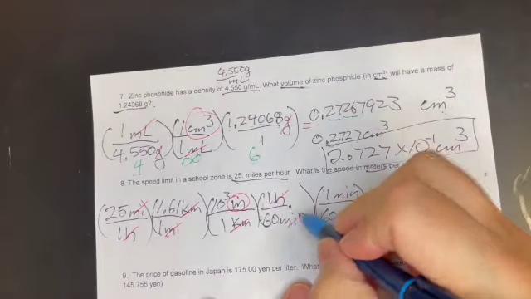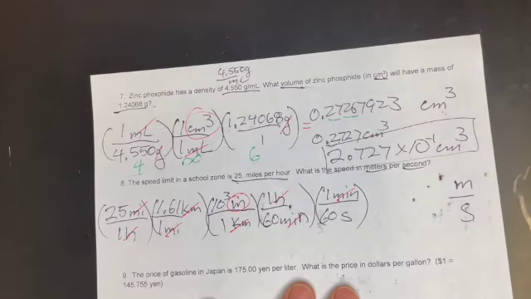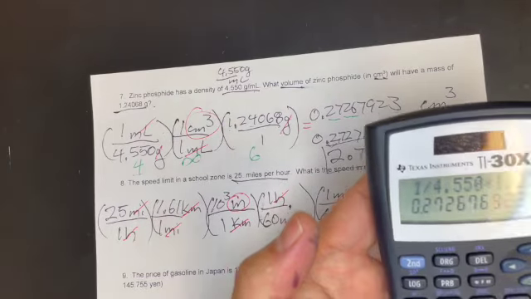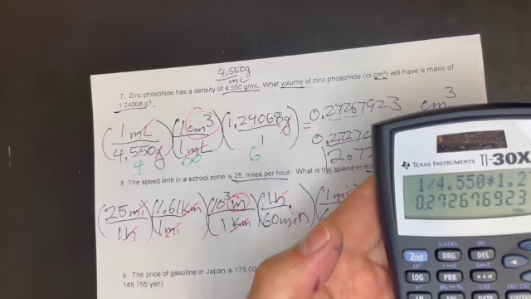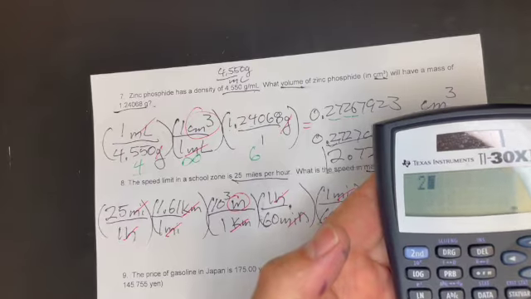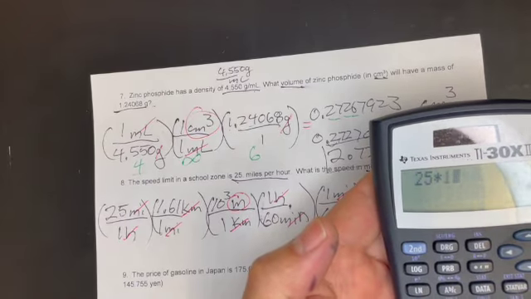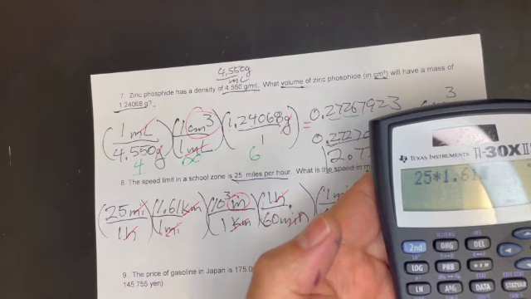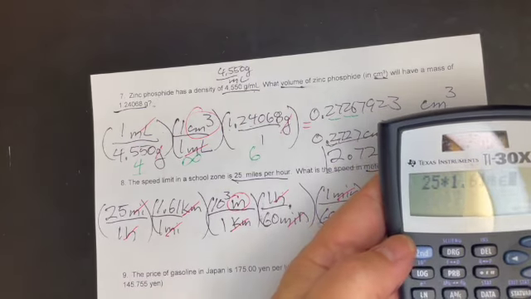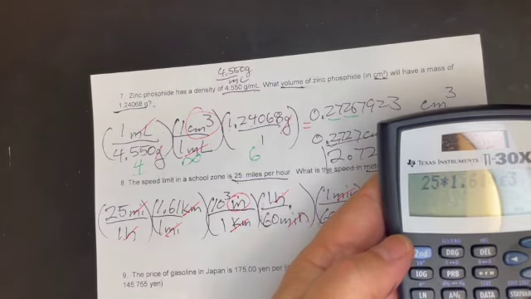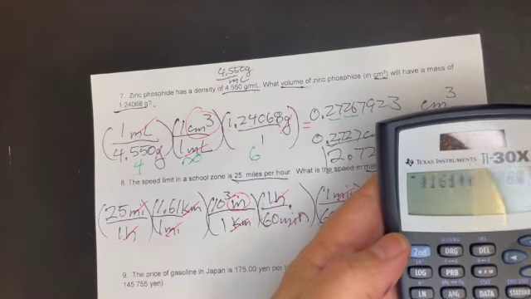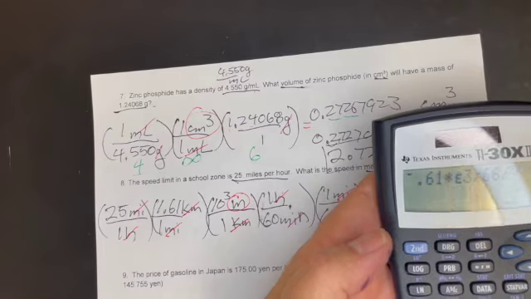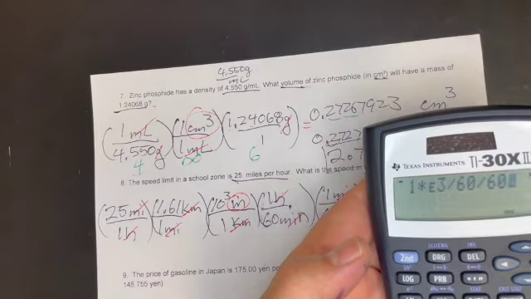The minutes cancel out because one's on top, one's on the bottom. I got seconds left over. So it's calculator time, where we have 25 times 1.61 times EE3 divided by 60 divided by 60.